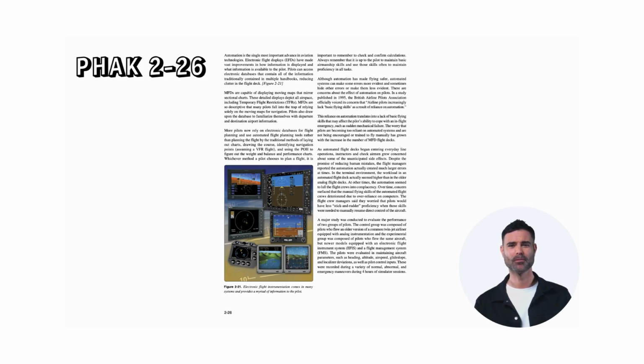MFDs are so descriptive that many pilots fall into the trap of relying solely on the moving maps for navigation. Pilots also draw upon the database to familiarize themselves with departure and destination airport information. More pilots now rely on electronic databases for flight planning and use automated flight planning tools rather than planning the flight by the traditional methods of laying out charts, drawing the course, identifying navigation points, assuming a VFR flight, and using the POH to figure out the weight and balance and performance charts.